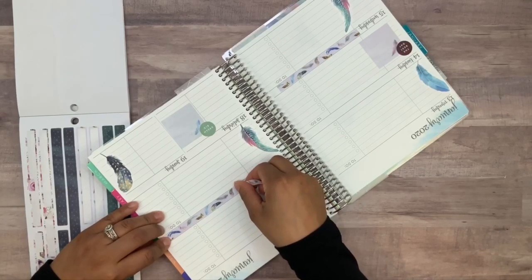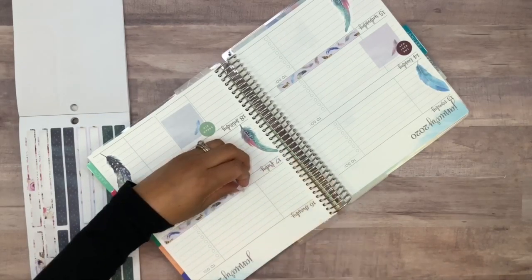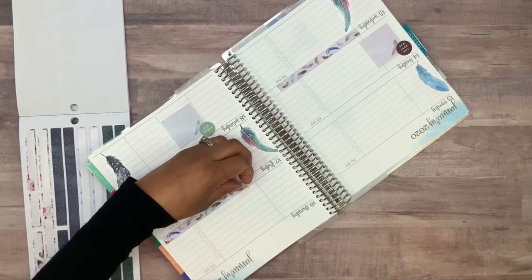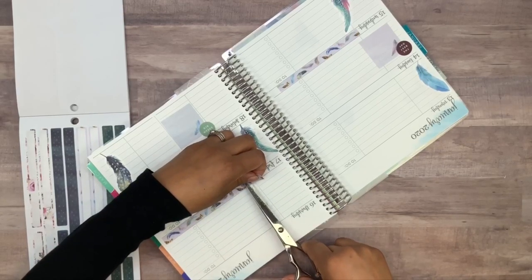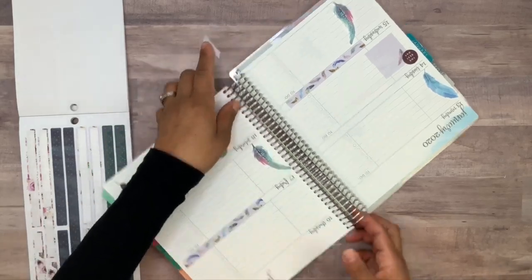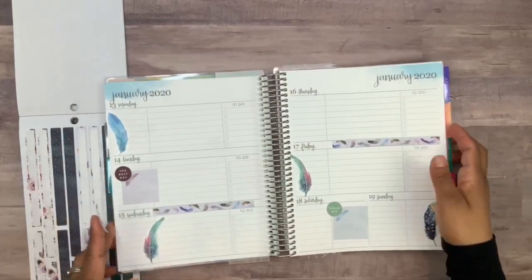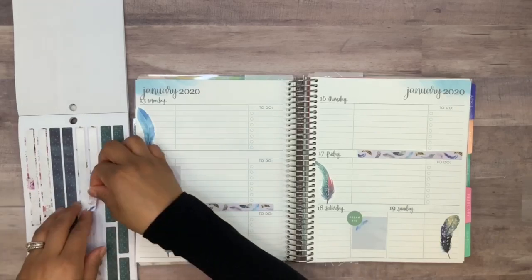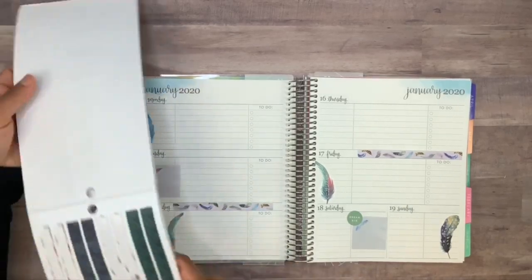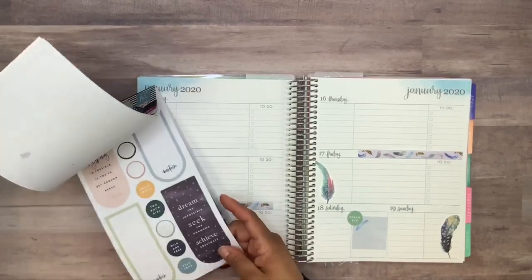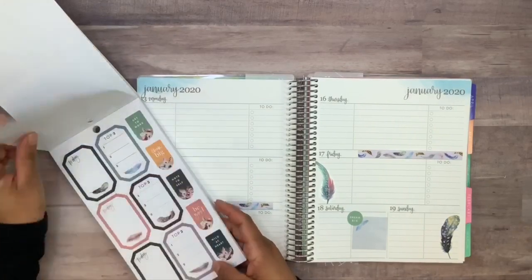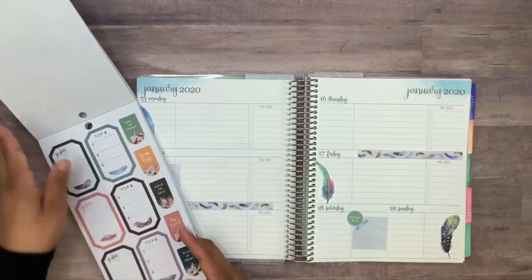So maybe right about there. So I'm just going to trim it down right there. Perfect. Okay, so that looks good. And then let's see what else we could find. Okay, so this one doesn't have too many headers.